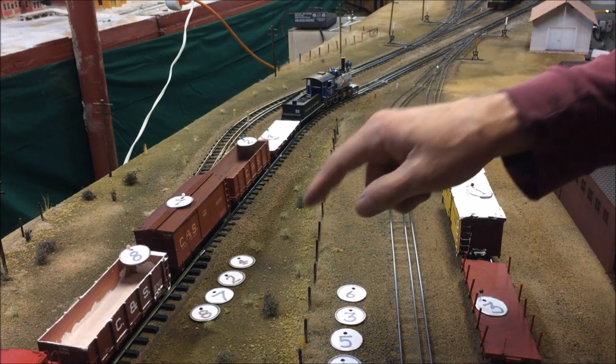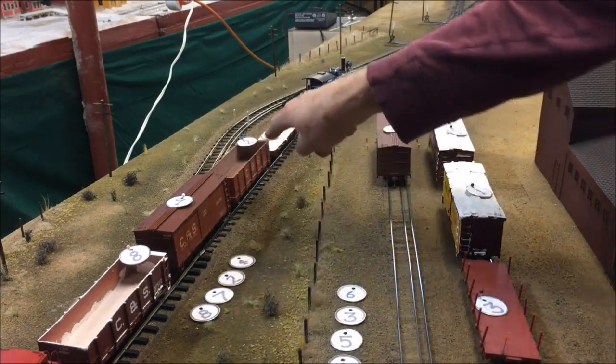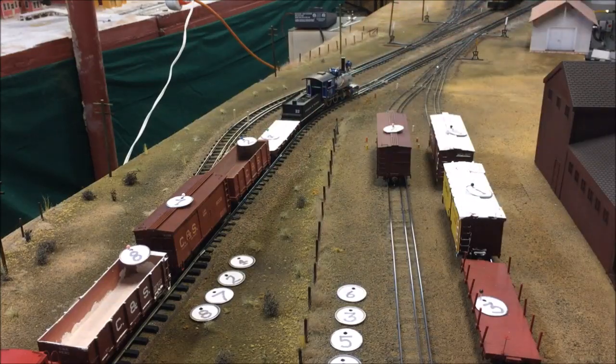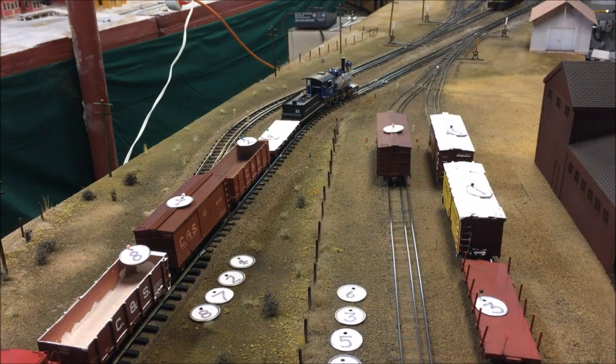So again, I finished the puzzle. Car number 8 is next to the caboose. Car number 7 ahead of that. Car number 2 and car number 4. What I would do now is pick up my coin medallions, lay out a new switch order, a new switch consist, and go ahead and solve the puzzle again.